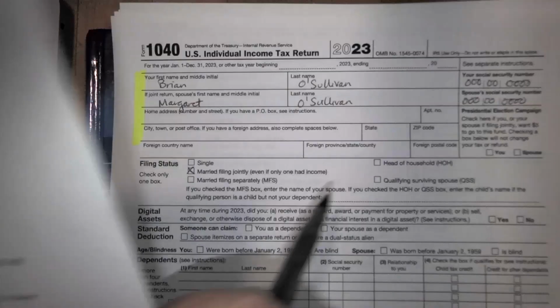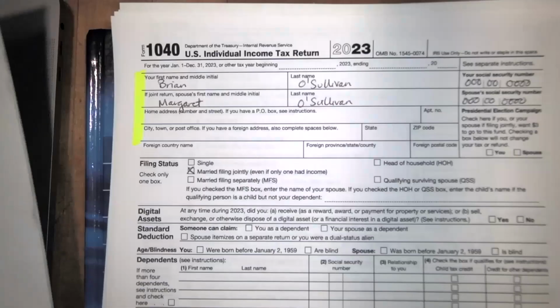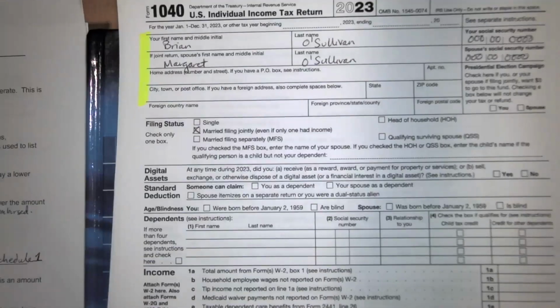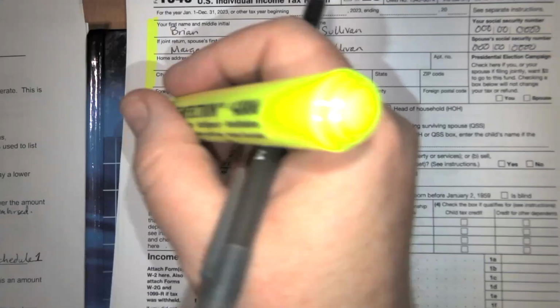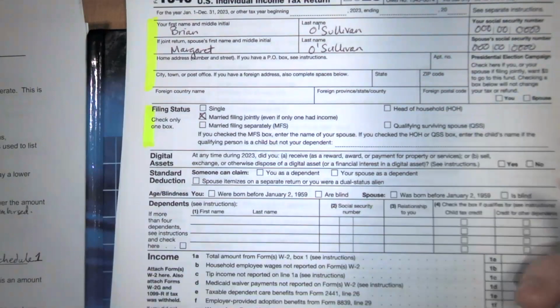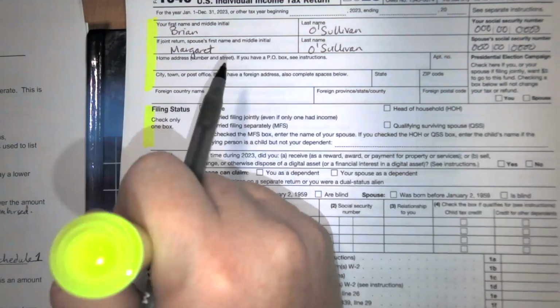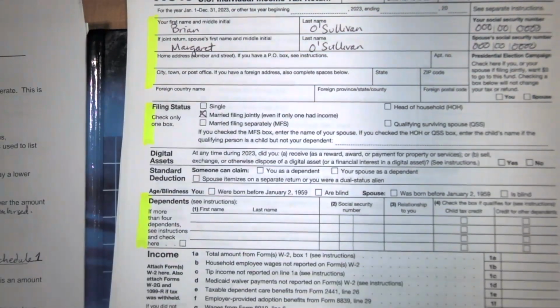Okay, so now let's get started. Let's go back. Keep going. So no kids, so we don't have to worry about that section, because that would be the next section. We always fill out that top. Then we look at the dependents. We don't have any, so they don't get any child tax credit.